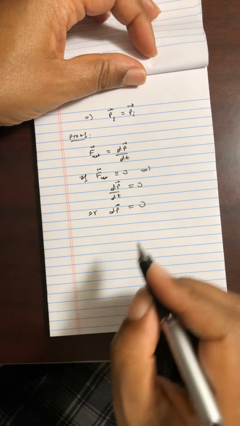Okay. Now suppose you have two objects colliding. Let's say this is object A, and this is object B. They collide, so both are going to exert force on each other. Let's say this object exerts this force over here. Let's call that the force on A by B, and this one also exerts a force. Let's call that force on B by A. These two forces are action-reaction forces.